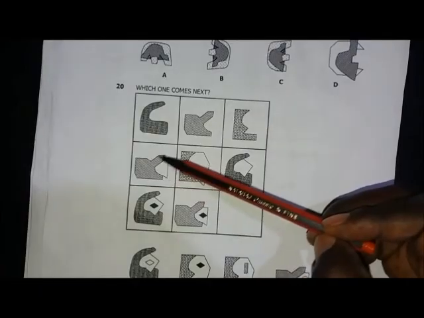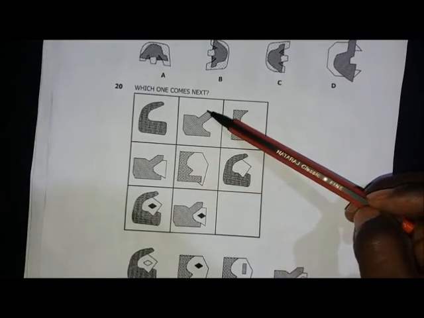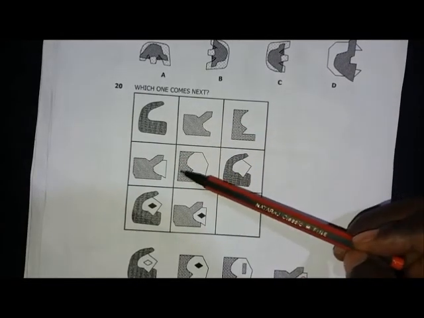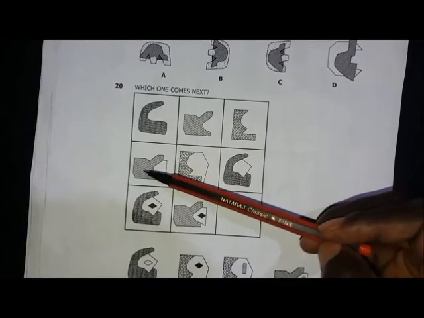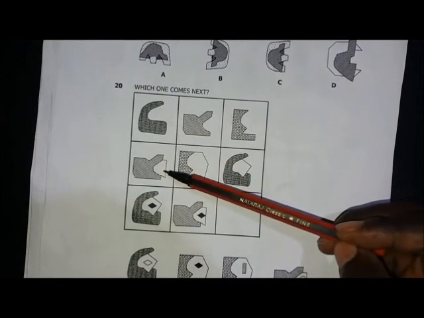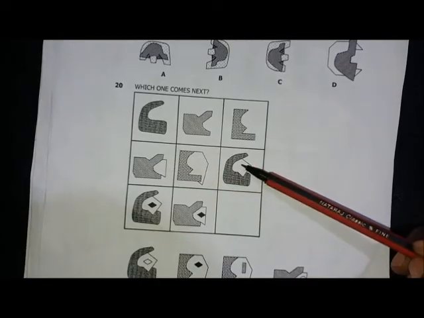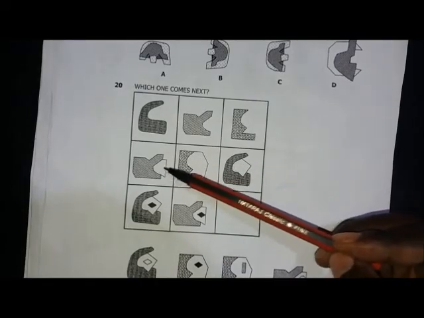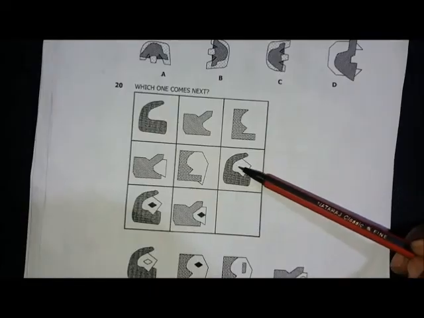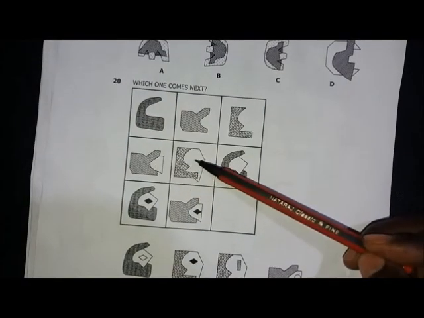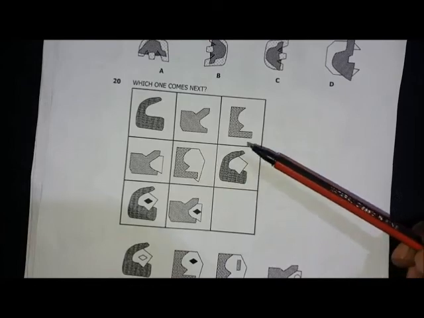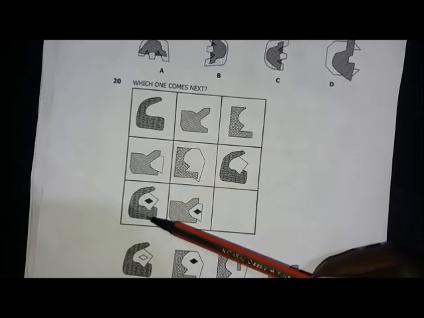If you look at this one, it is this one here. If you look at this one, it is this one here. The only thing is, as you move to the next row, there is this other object which has been added. And this object is not shaded. Well, the shape is not the same, but it is a white space here, there, and there.